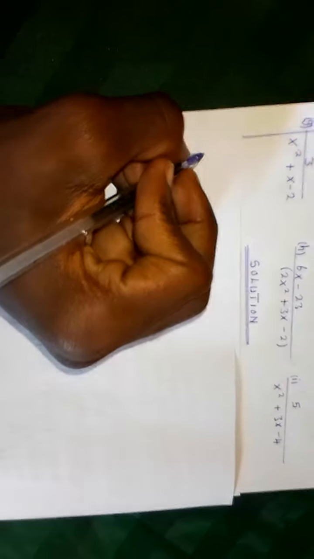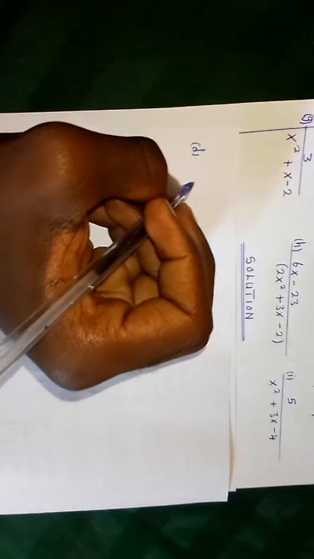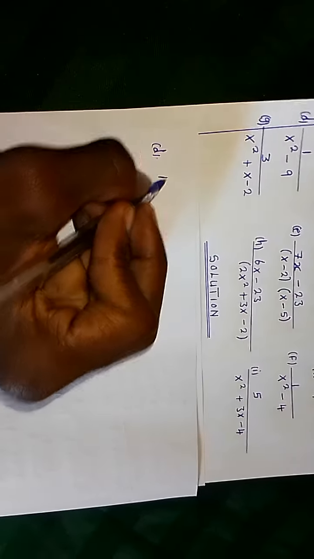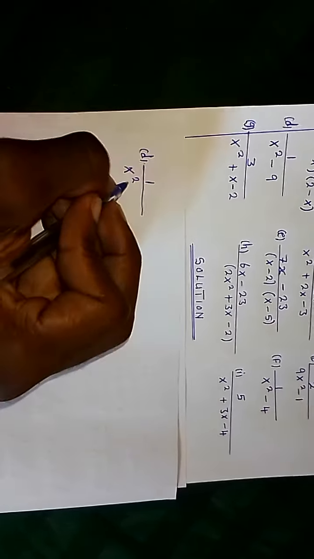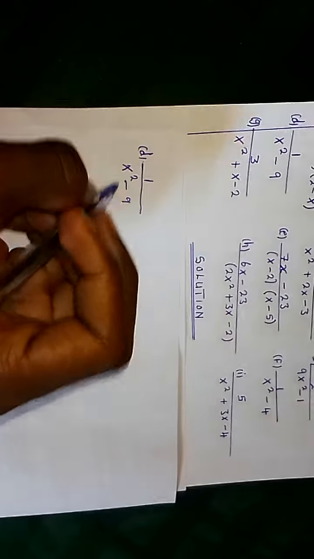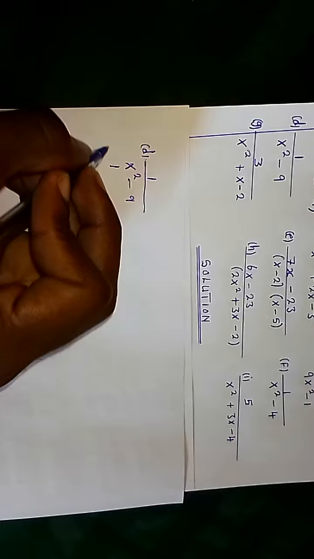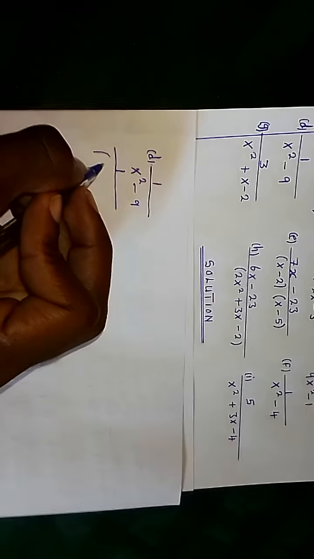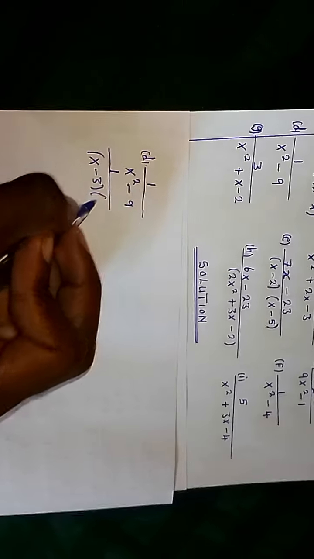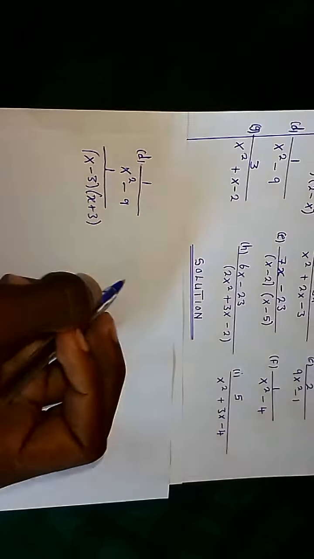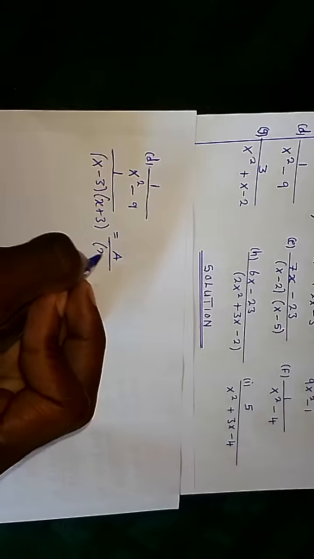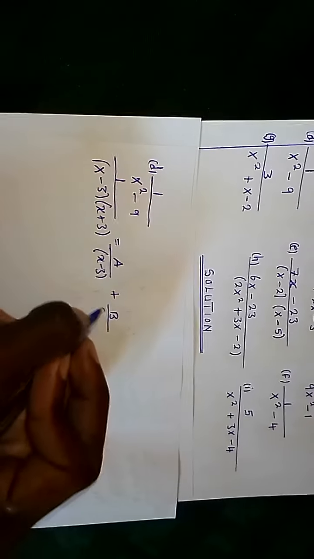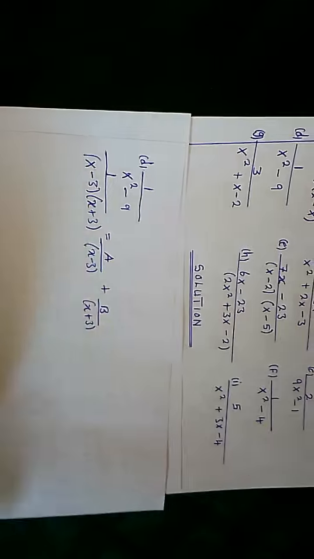Now for D we have 1 over x to the power 2 minus 9. So for this one, we'll use the difference of two squares. So this will be 1 over x minus 3, x plus 3. The same concept applies. We say equal to a over x minus 3 plus b over x plus 3. Okay.